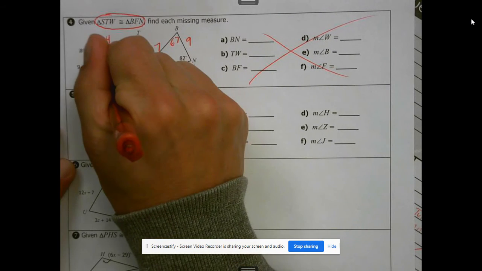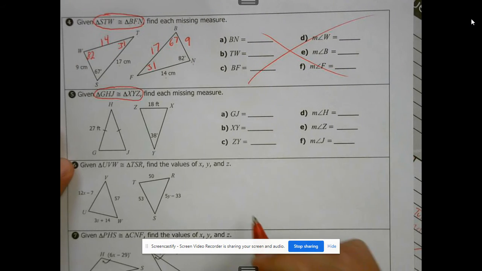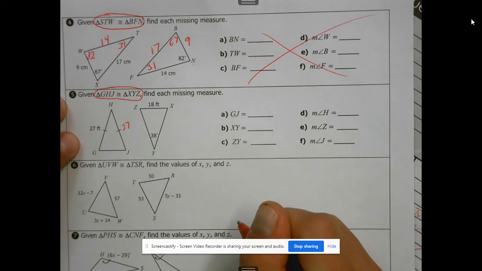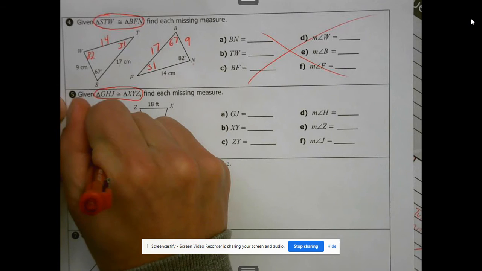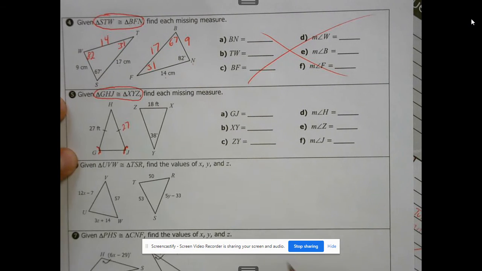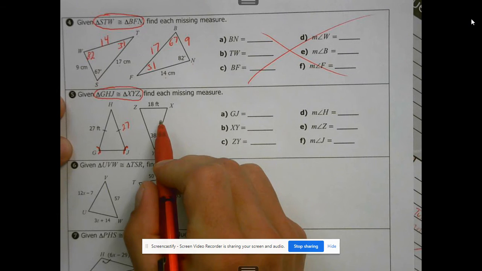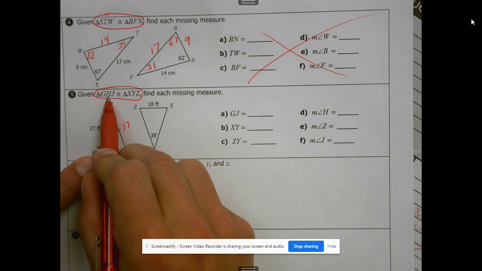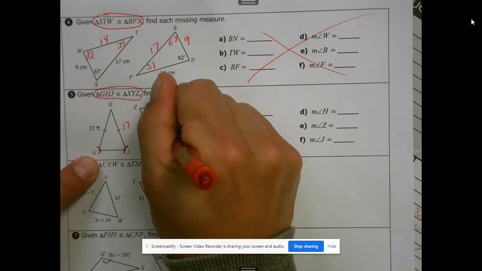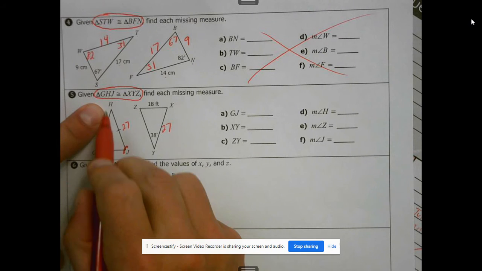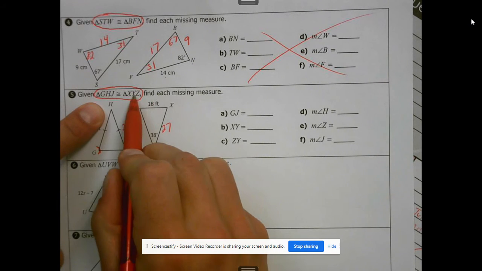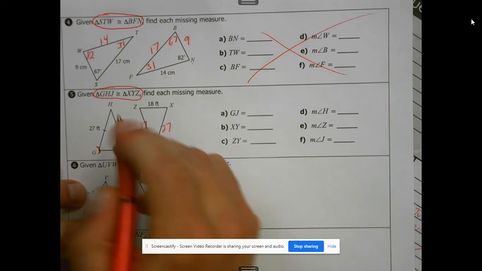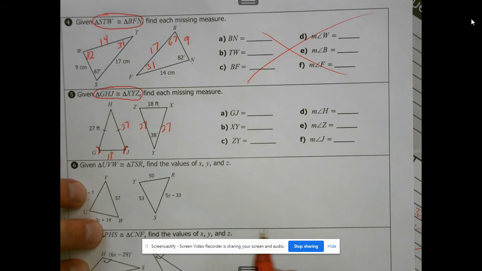Number 5, here's your congruency statement. All right, looks like I got an isosceles triangle over here, right? So I know both of those are going to be 27. I know these angles are going to be congruent. And let's see what matches up here. All right, GH is 27. GH matches with XY, so I'd make that 27. HJ matches with YZ, so this is also 27. Bottom piece 18, bottom piece there 18.